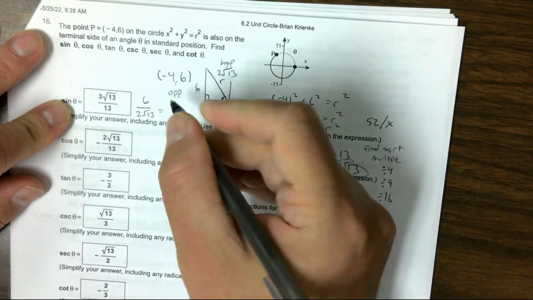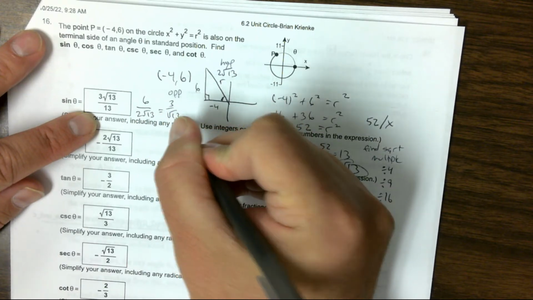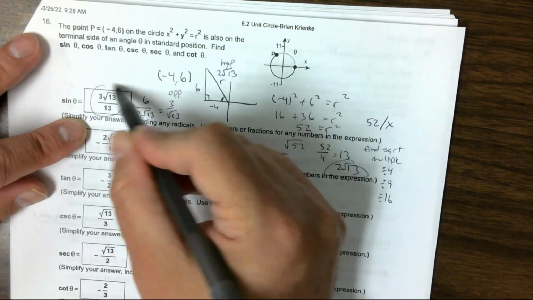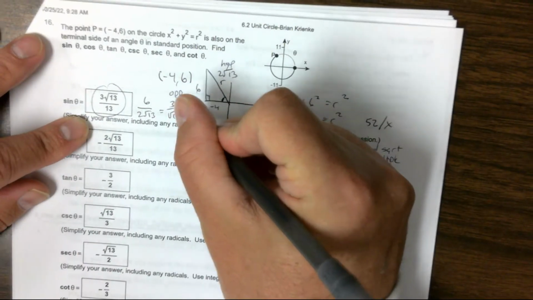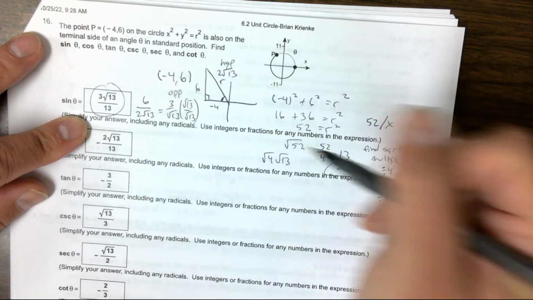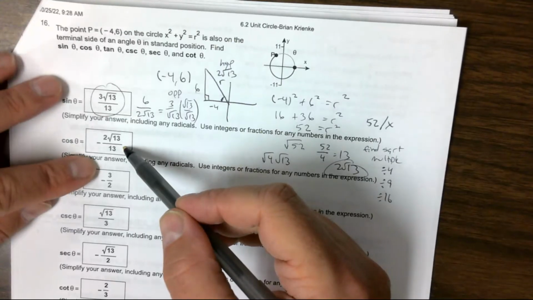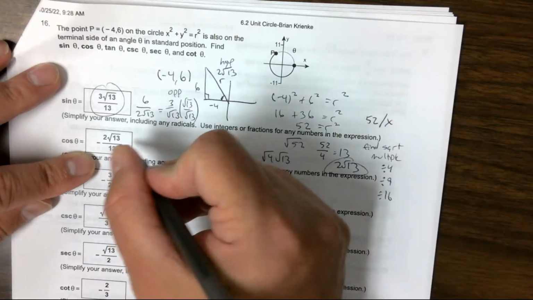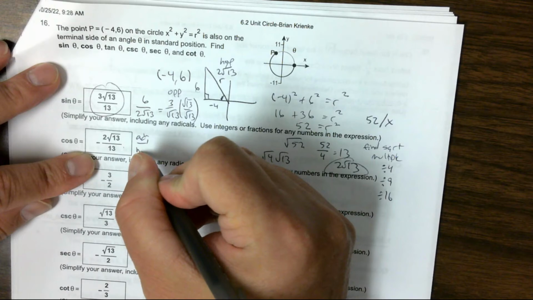So that's 3 over square root of 13, and then they rationalize it to that, because you do your square root of 13 over square root of 13 and turn it into that. For your cosine, we're doing the adjacent over the hypotenuse. The other one was the opposite.